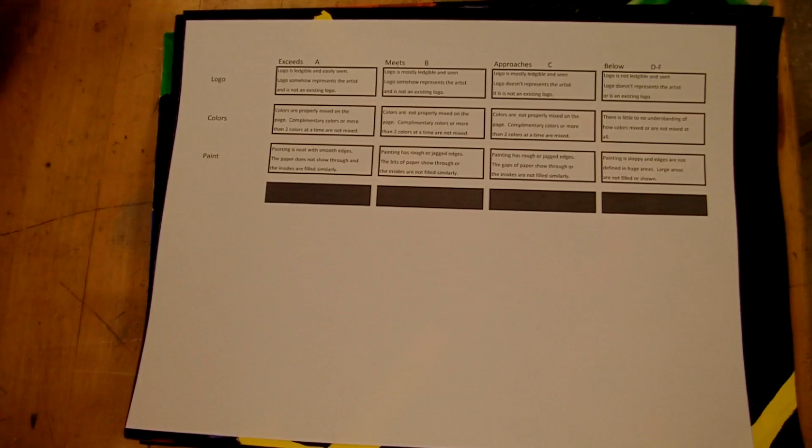The logo. The logo is legible and easily seen. The logo somehow represents the artist, that's you, and is not an already existing logo. I don't want to see you redoing the Apple logo or redoing the Nike logo. I want a logo that somehow represents you. Who are you? Find a way to do it. Just a little heads up, make it simple. Don't make it too detailed. The more detailed you make this, the harder it's going to be.